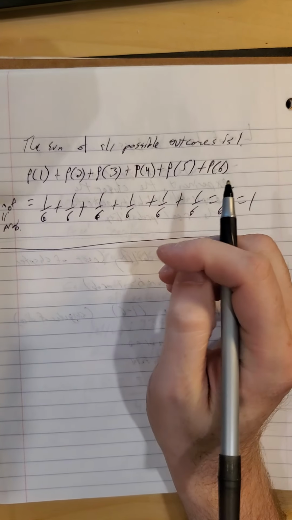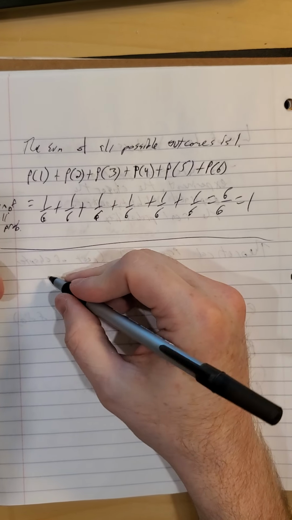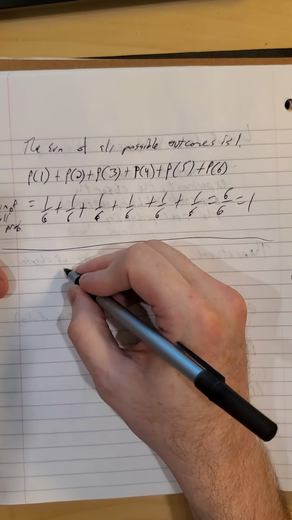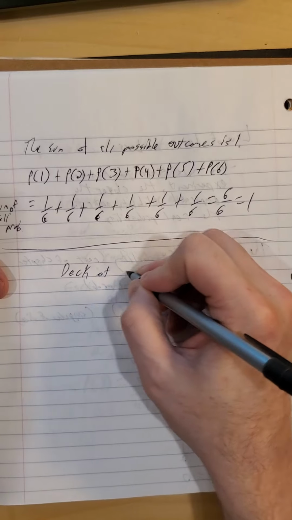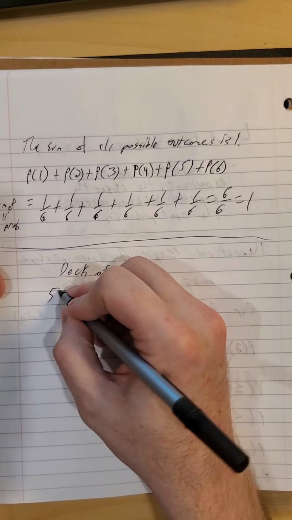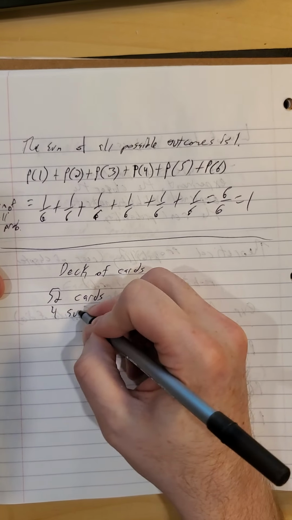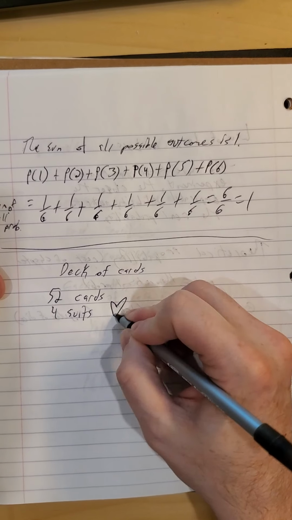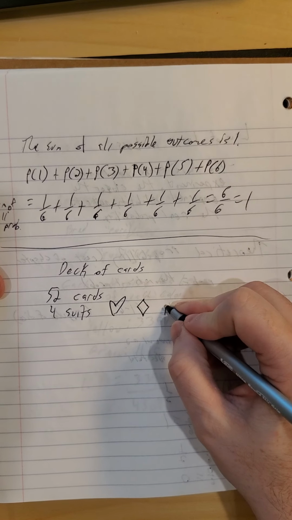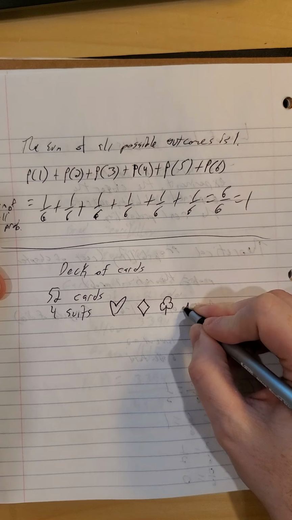Another frequently used example in probabilities is cards. So for those unfamiliar, I'm going to do just a quick rundown of what we have in a deck of cards. 52 cards, 4 suits: hearts, diamonds. These guys are called clubs, and these guys are called spades.